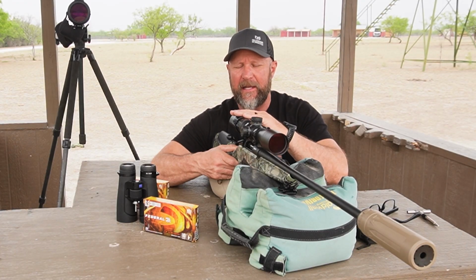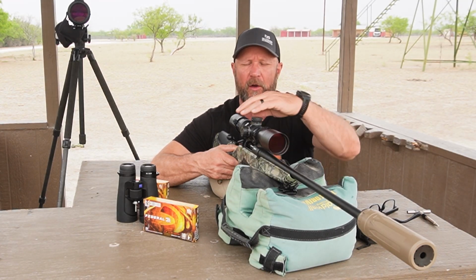Now, with that being said, on a second focal plane, your subtensions are only accurate at that number I just gave you in one magnification. And in most optics, that is the full magnification. So in this one, I will have everything on 24 power. I have my Tacticam camera set up on here, the FTS, so you can have a first-person view to see what I'm seeing, and you will actually be able to see the reticle, and we'll talk about it a little bit. So at full magnification, the subtensions will be accurate for this optic.